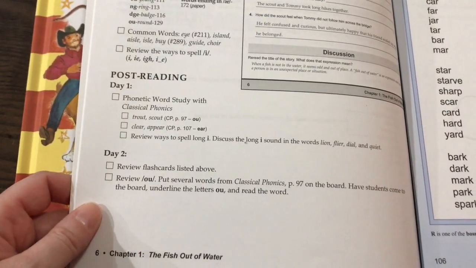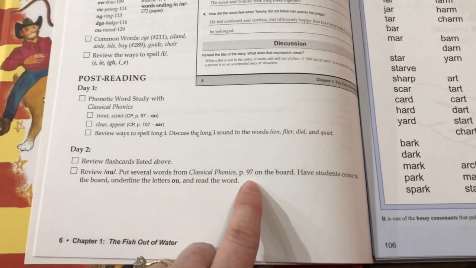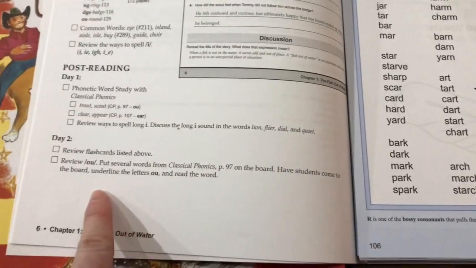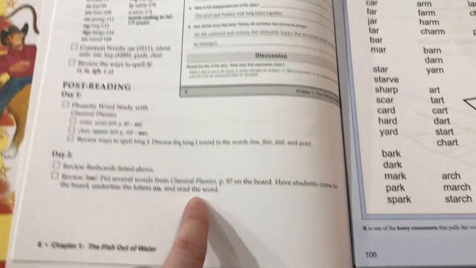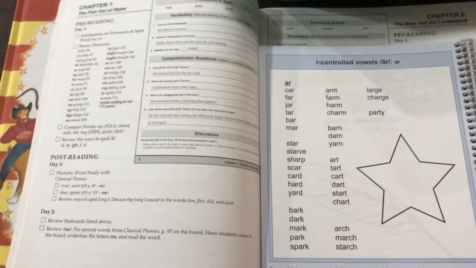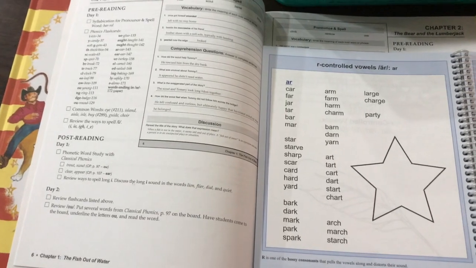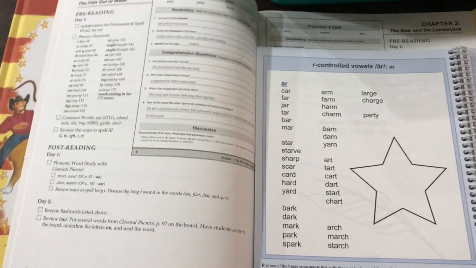Okay, then day 2, it has you review the flashcards listed above and review ow, and put several words from Classical Phonics, page 97 on the board. Have students come to the board, underline the letters OU, and read the word. In the actual lesson plans, if you have those, if you buy the complete set, or you can buy individual lesson plans as well, it will also tell you to reread the chapter.